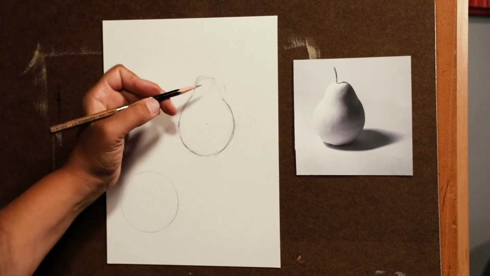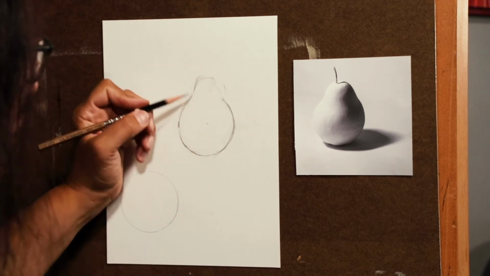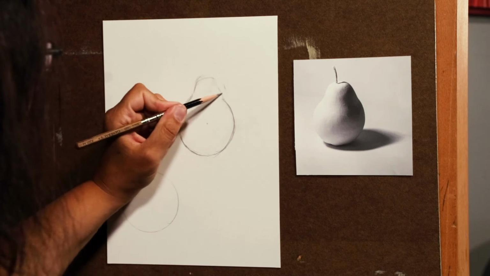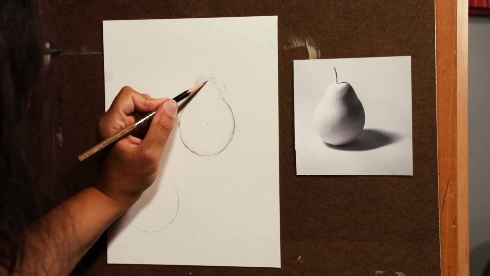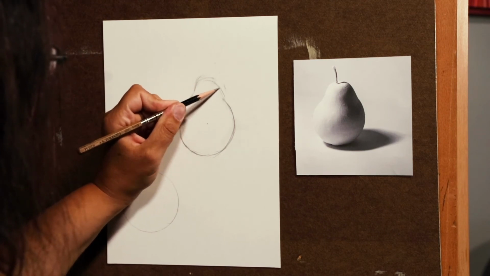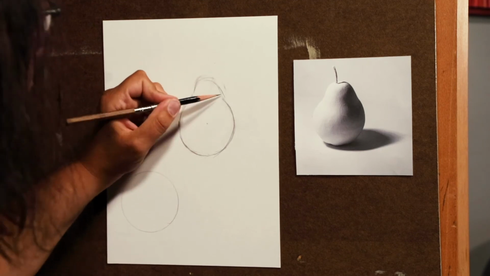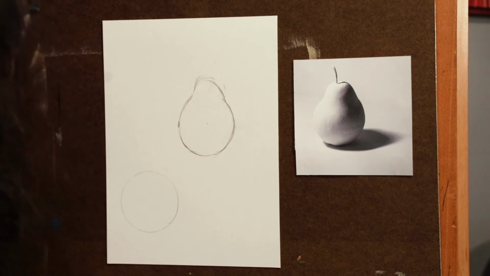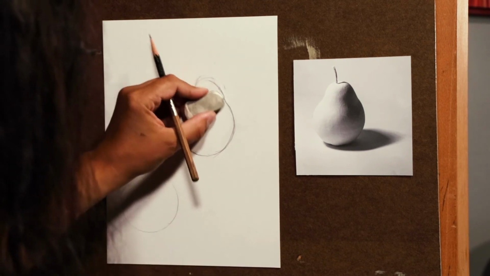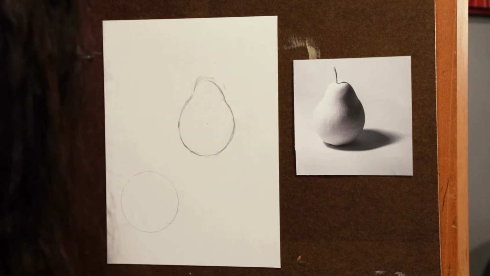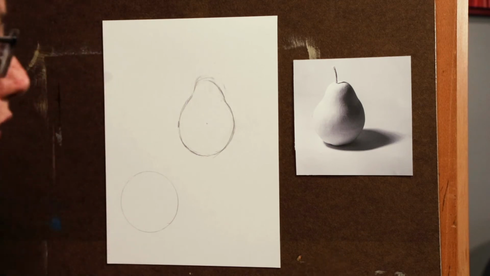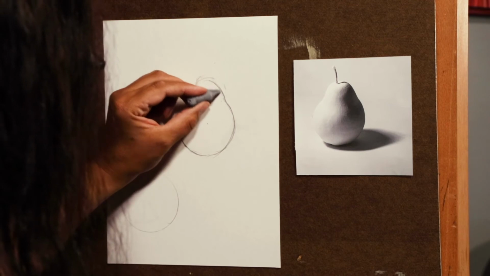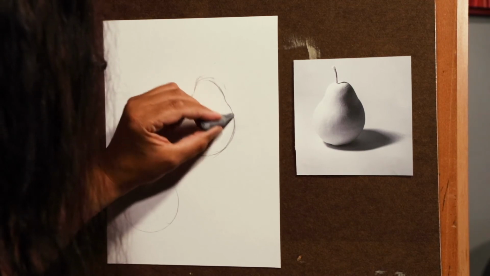Next thing is, we're still a little too tall on our pear, so we want to be a little lower. You see, each one of these corrections gets us closer to the ultimate shape that we want. So you might find that you need to use your kneaded eraser when you want a little more control over what you're erasing, because you can shape it to a point.